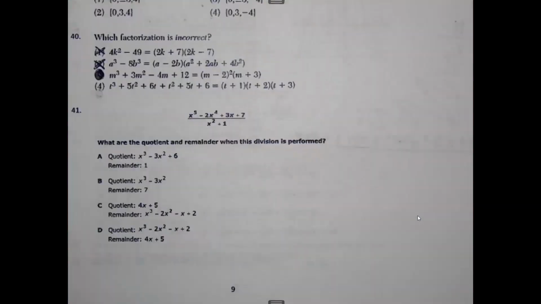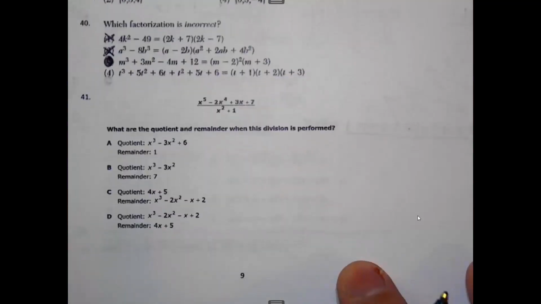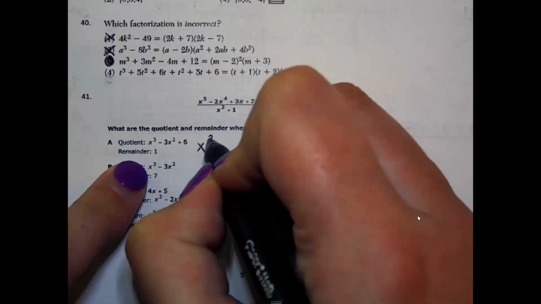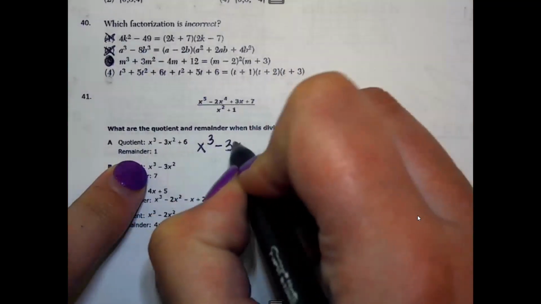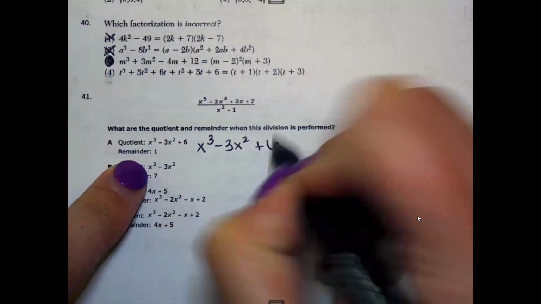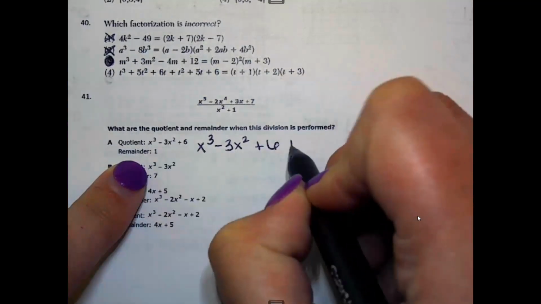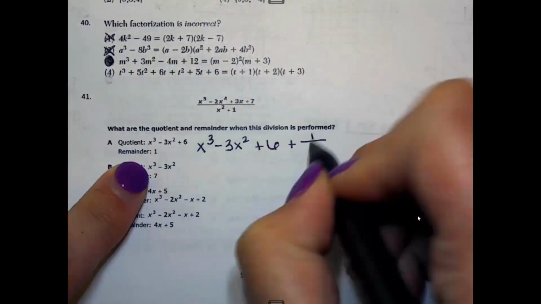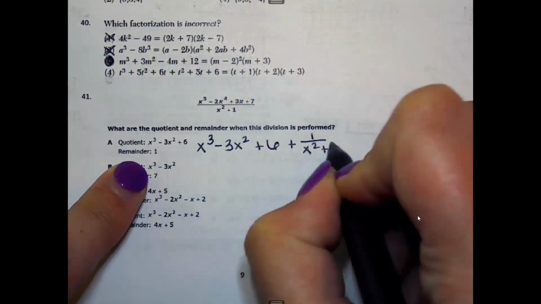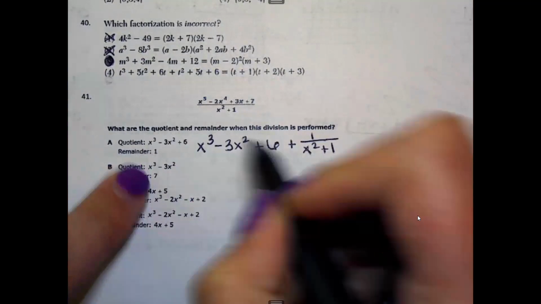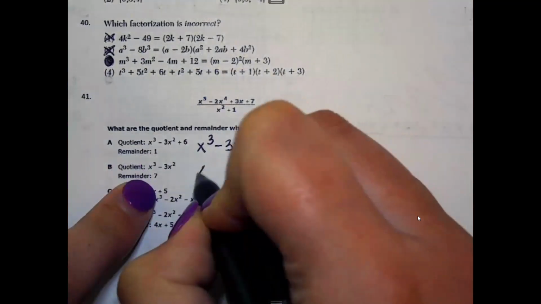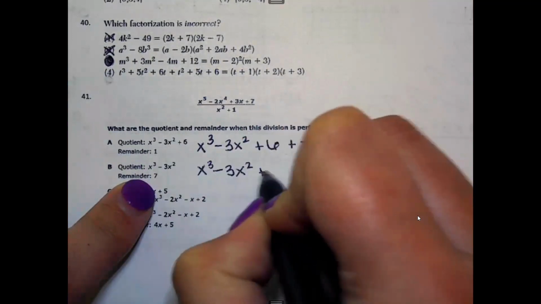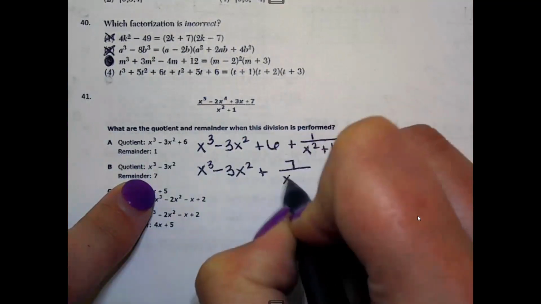So it says quotient and it says remainder. So answer choice A is x to the third minus 3x squared plus 6, and it has a remainder of 1, so you're going to write plus 1, and the 1 is still being divided by x squared plus 1. So that's answer choice 1, or answer choice A. Answer choice B is x to the third minus 3x squared plus 7 over x squared plus 1.